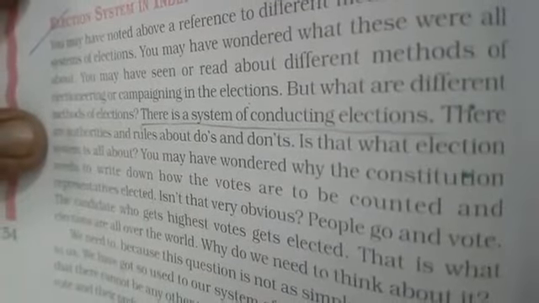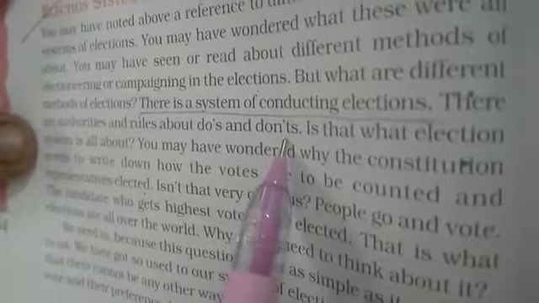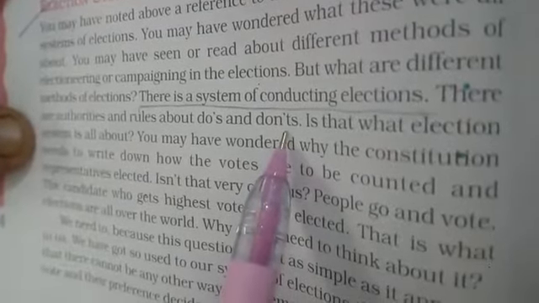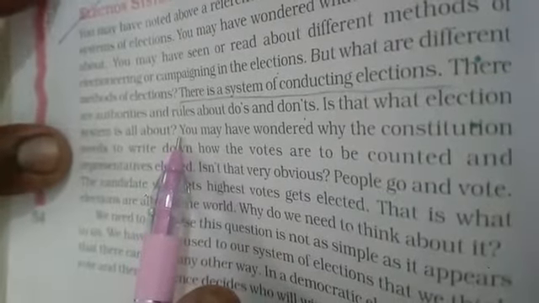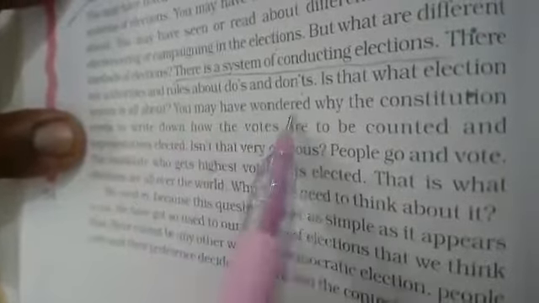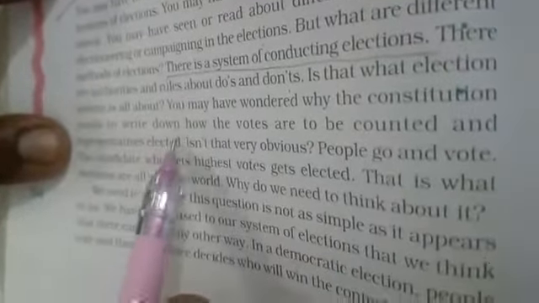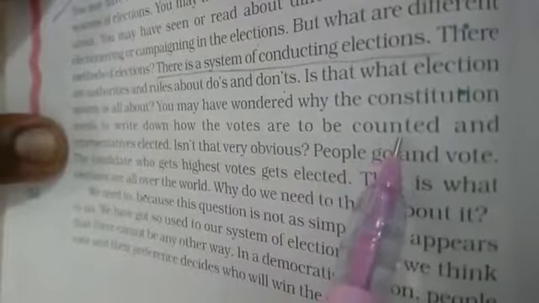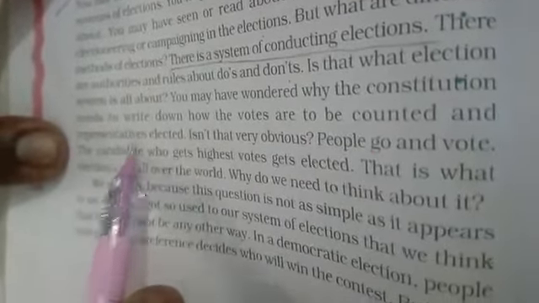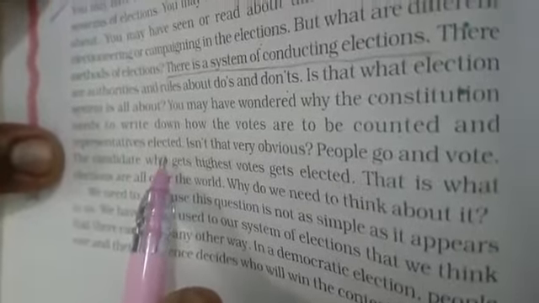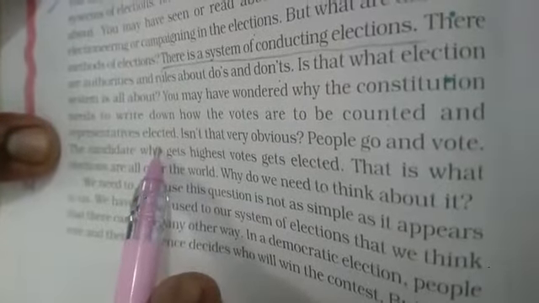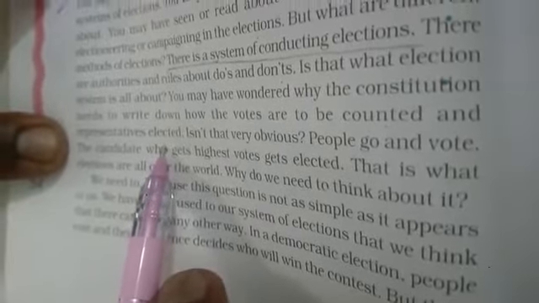Election को conduct करने का एक system होता है. There are authorities and rules about do's and don'ts: you cannot do this, you should not do this. Is that what the election system is all about? No, it's not all about that. We may have wondered why the constitution needs to write down how the votes are to be counted and representatives elected. In the constitution it's written how our election system should be.